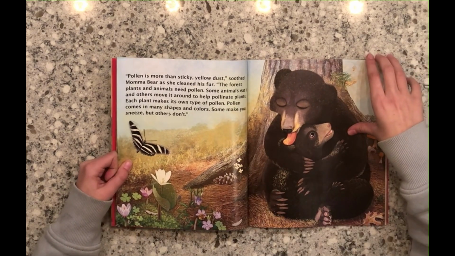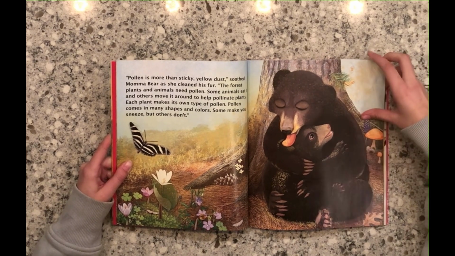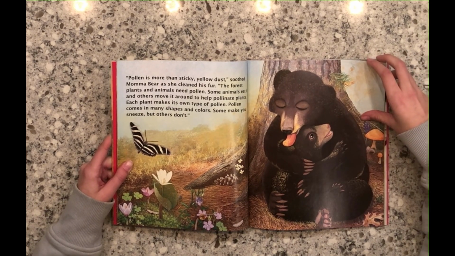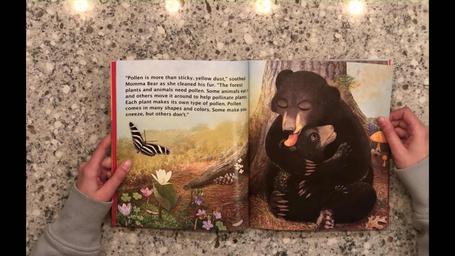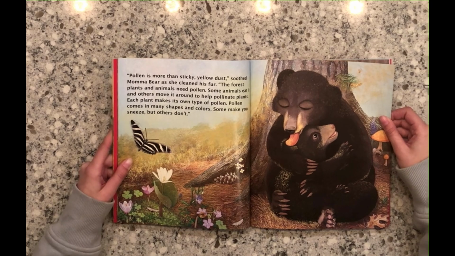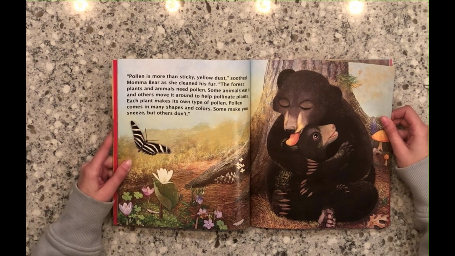Pollen is more than sticky yellow dust, soothed Mother Bear as she cleaned his fur. The forest plants and animals need pollen. Some animals eat it, and others move it around to help pollinate plants. Each plant makes its own type of pollen. Pollen comes in many shapes and colors. Some make you sneeze, but others don't.